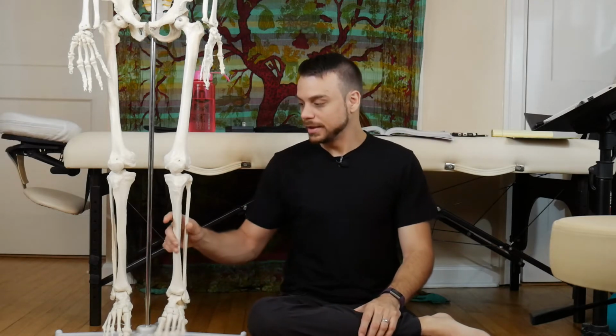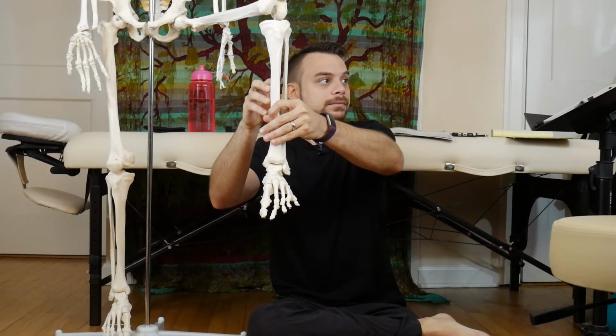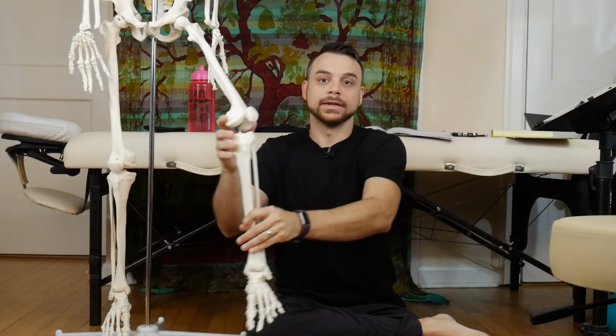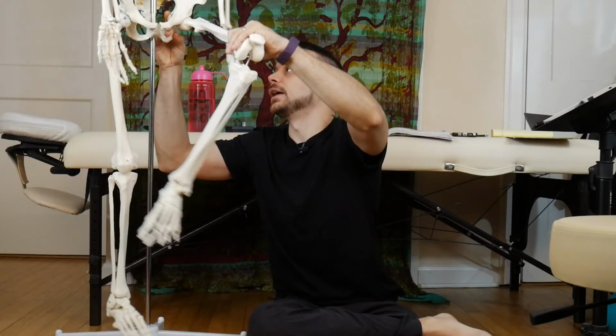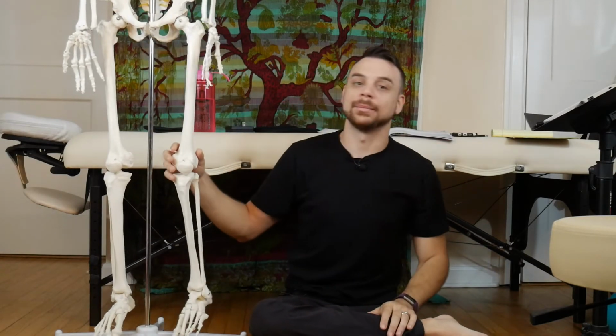So the next condition we're looking at is tarsal tunnel syndrome. Very similar to the cubital tunnel or radial tunnel syndrome, we have a little passageway right here by the medial malleolus, where nerves and other structures run through. Tarsal tunnel syndrome is a condition where that space becomes limited, compression and pressure come into the area, and then cause problems there that we don't want to happen. So really avoid the tarsal tunnel if it's a problem.